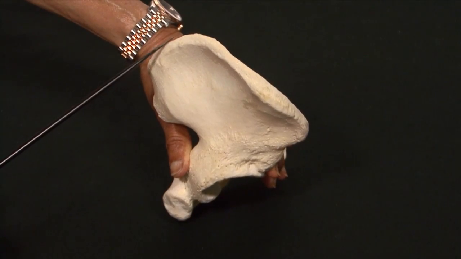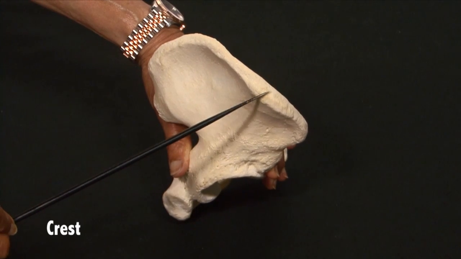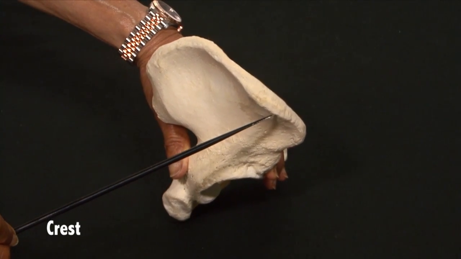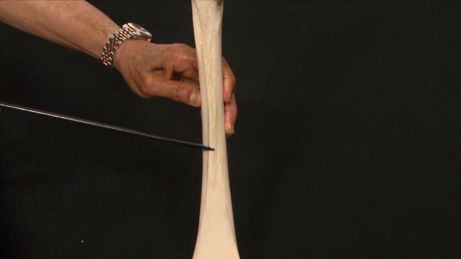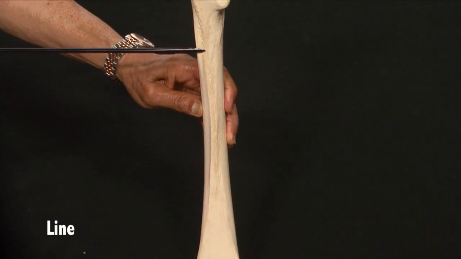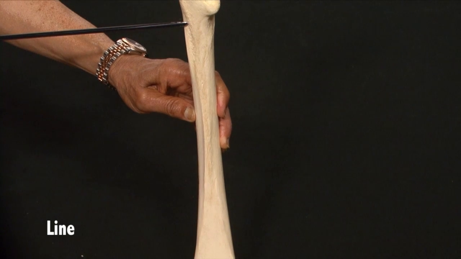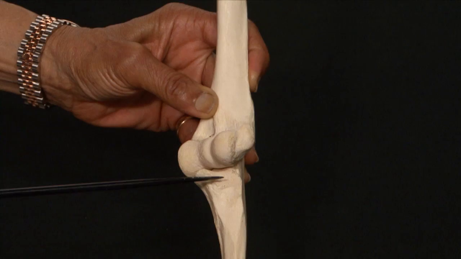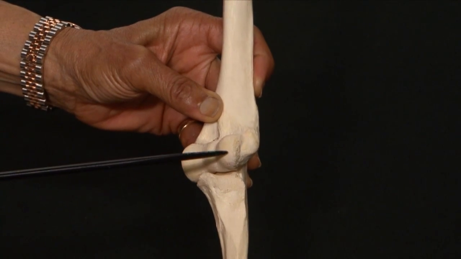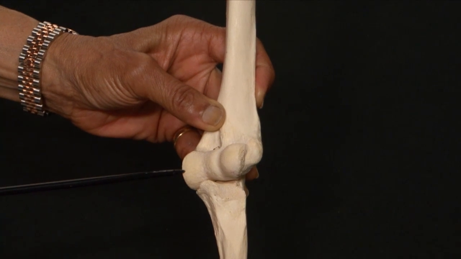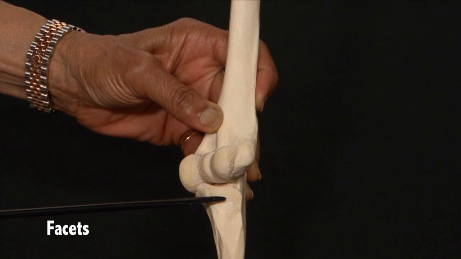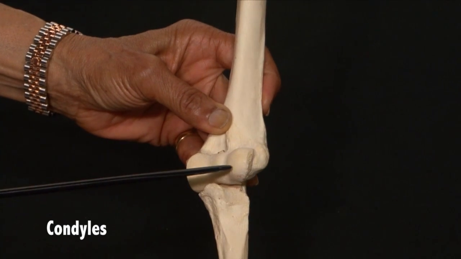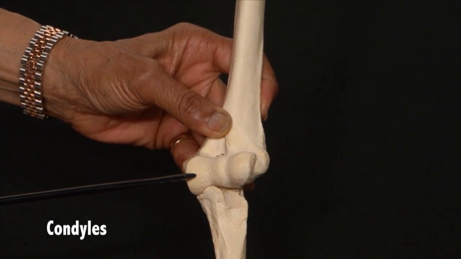A long elevation is crest when wide as on the hip bone. A long elevation when narrow is called a line as on the femur. Articular surfaces of bones are covered with cartilage. These are called facets when small and condyles when knuckle-shaped.